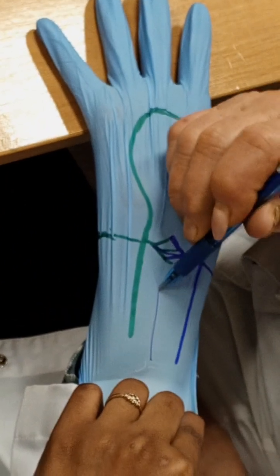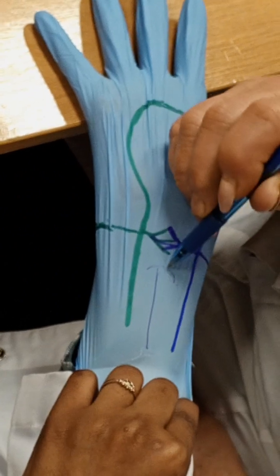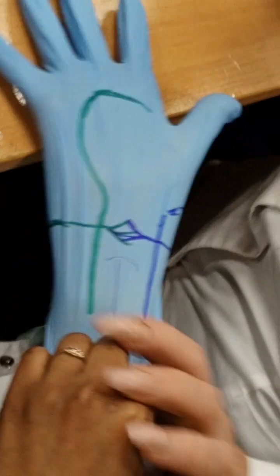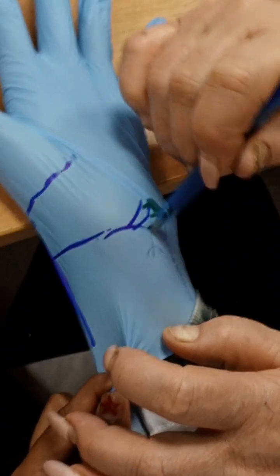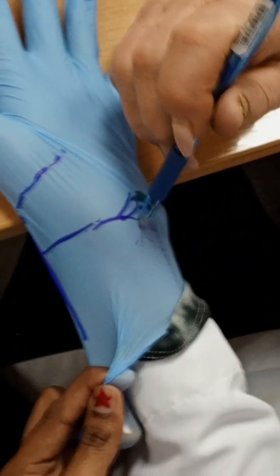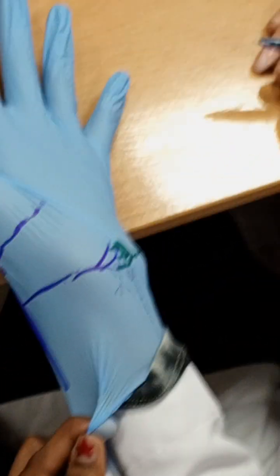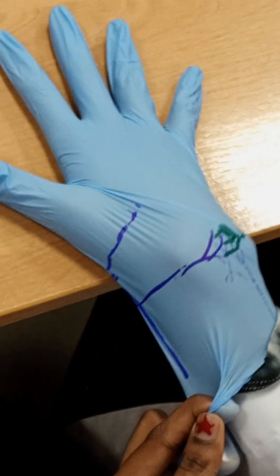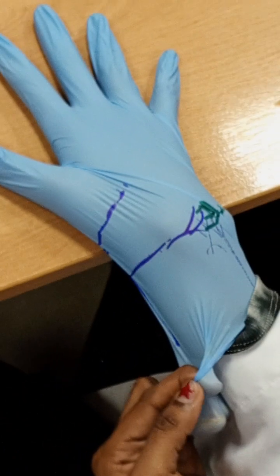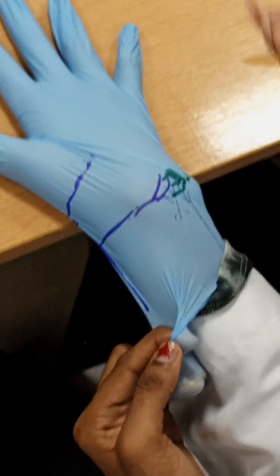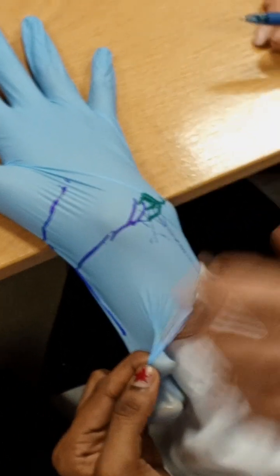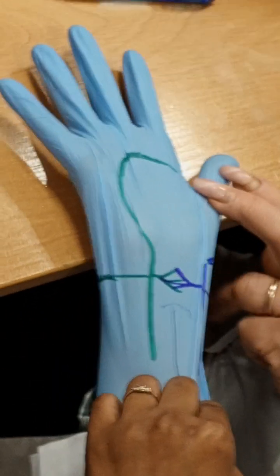Below, it will perforate the interosseous membrane and come into the rete carpi dorsalis. The rete carpi dorsalis, or dorsal carpal net, collects blood from the anterior interosseous, the posterior interosseous, the dorsal carpal branch of the radial artery, and the dorsal carpal branch of the ulnar artery. Did you understand? Listen to me also.